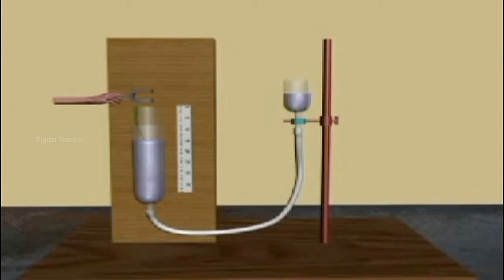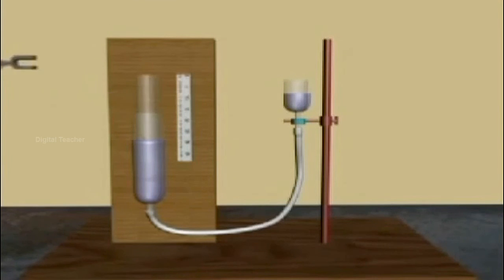Here, there is a node at the bottom of the column. There is an antinode at the top of the column. There are no other nodes or antinodes between the two ends of this air column. Since a node and the next antinode are separated by a distance lambda by 4, L1 centimeters is equal to lambda by 4.